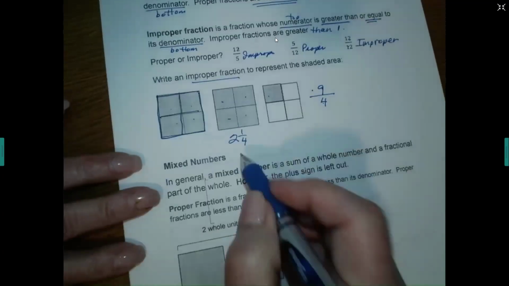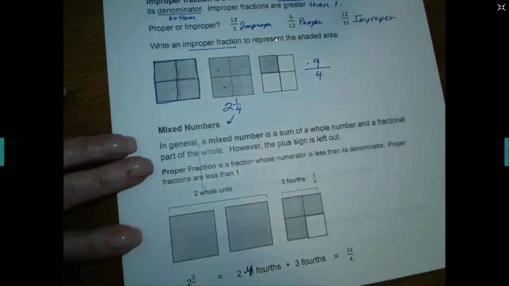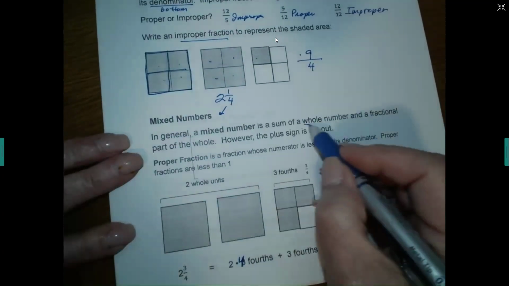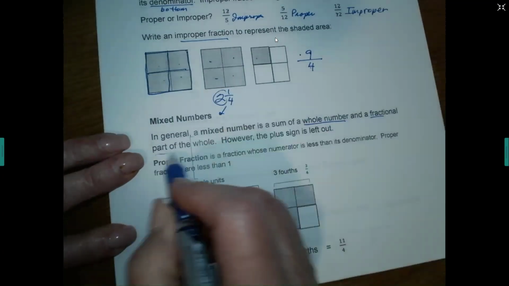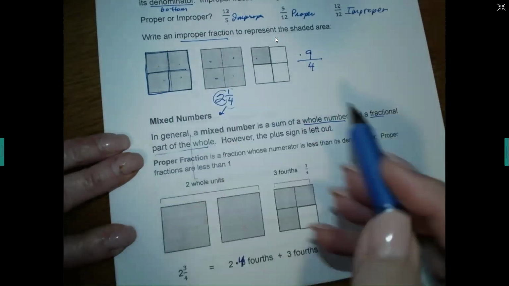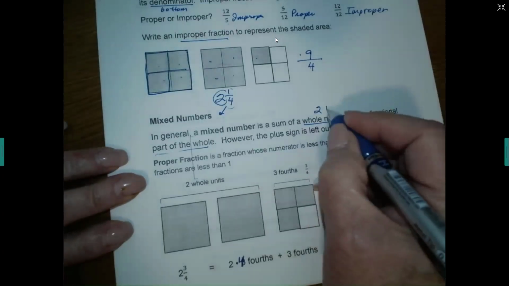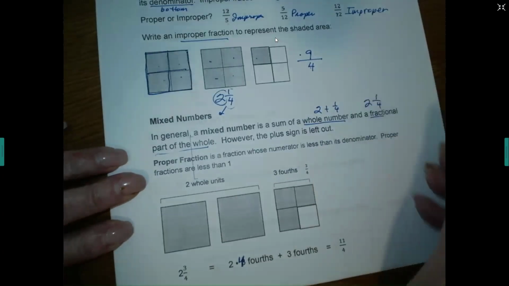So now let's take a look at mixed numbers, which we just wrote. In general, a mixed number is the sum of a whole number and a fractional part of the whole, like this. We usually don't put the little plus sign in there, so we don't write it as this. We just write it as 2 and a 4th.